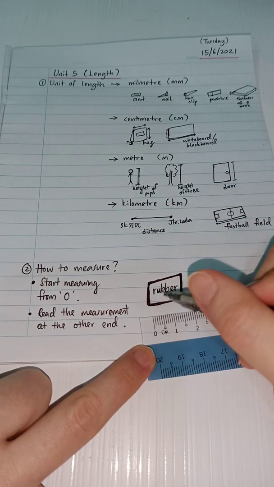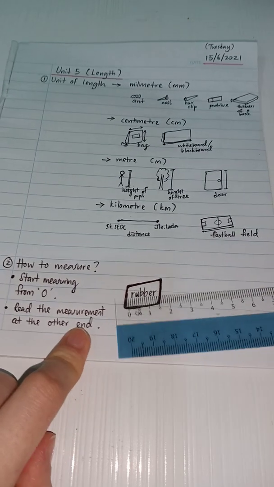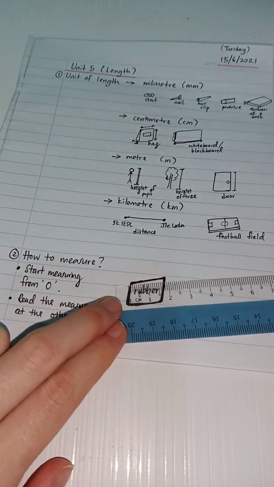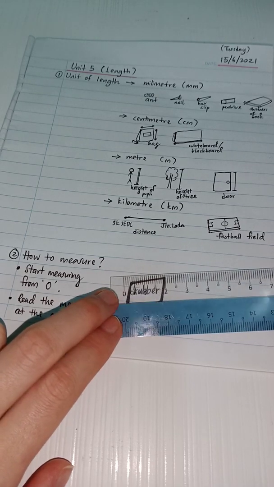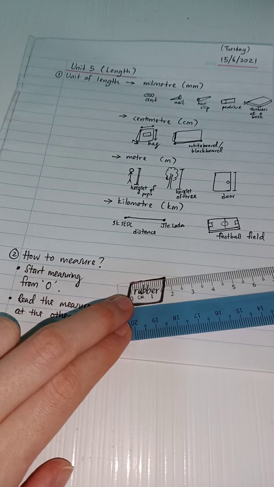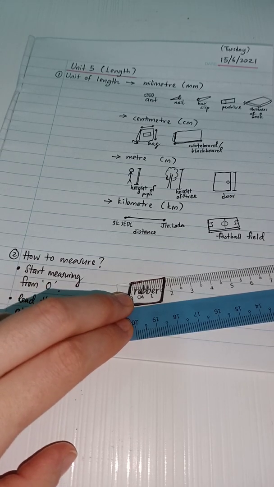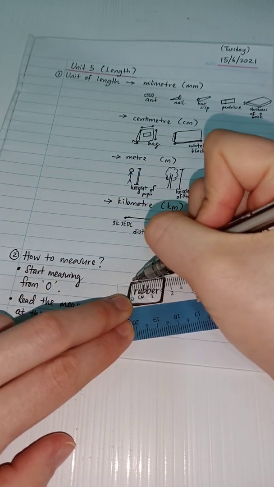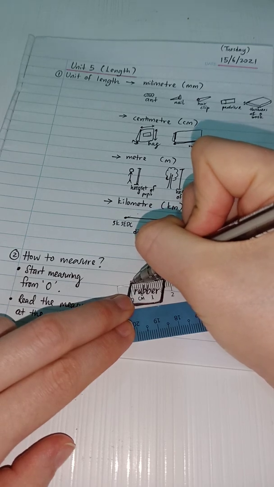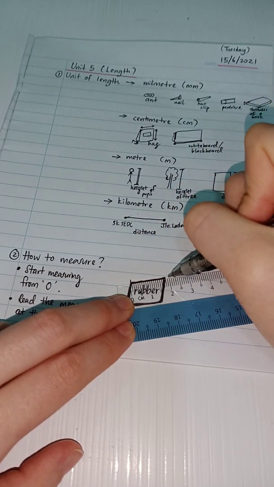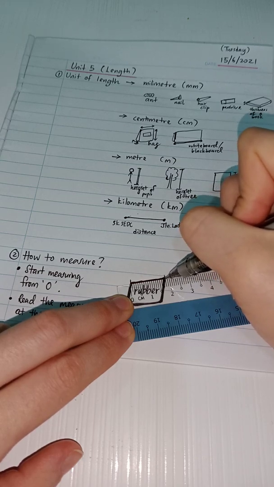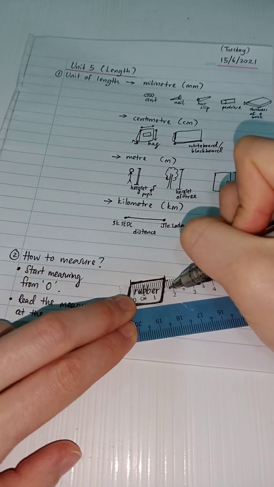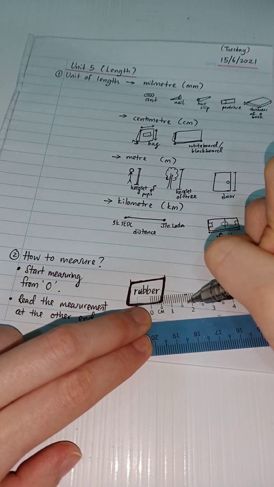For example, I show you the picture of a rubber, rubber or eraser. To measure, you must begin from this one. You must check 0 is here. Okay, 0. This one is the starting point. You can label this one. You cannot see clearly, and you must remember this side.